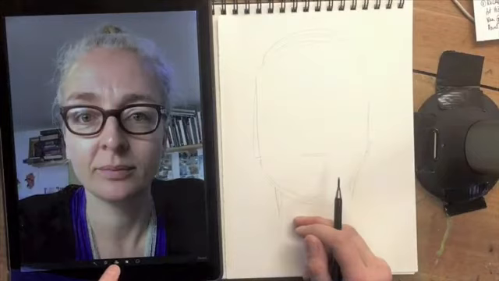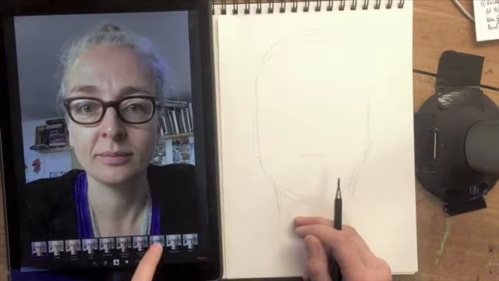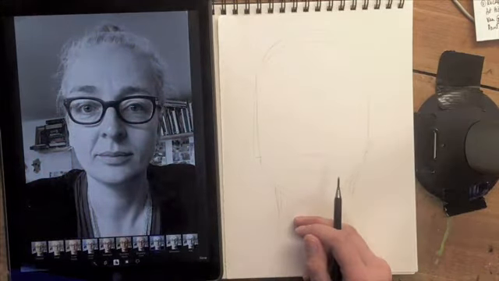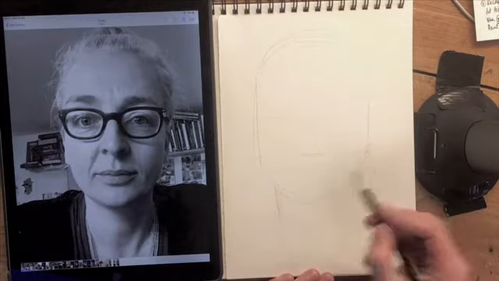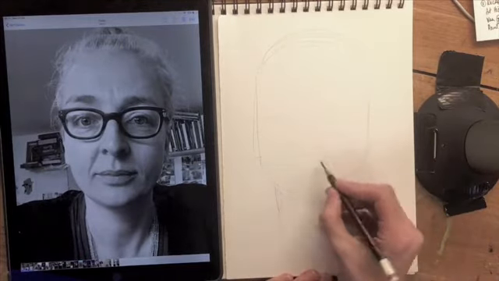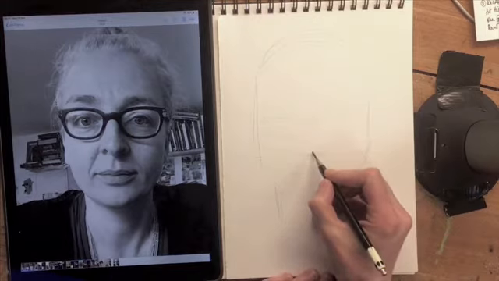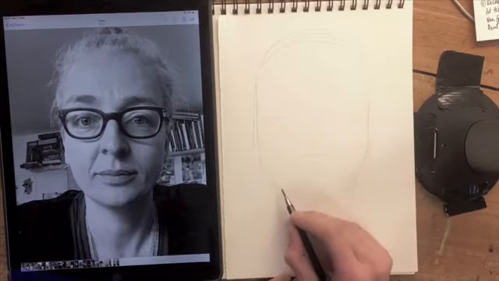So you can see here on my iPad, I'm going to take my original photo and make it black and white. The reason I do that is it's a lot easier to draw a black and white image. It takes out all this extra information that I don't need, and I just see the facial features, which is what I want to draw.